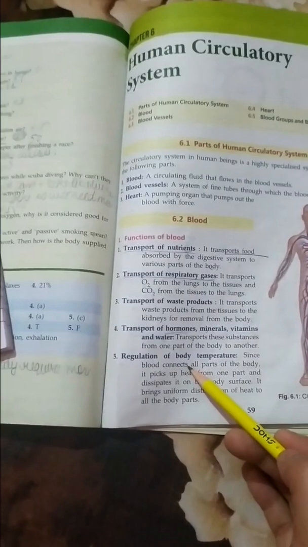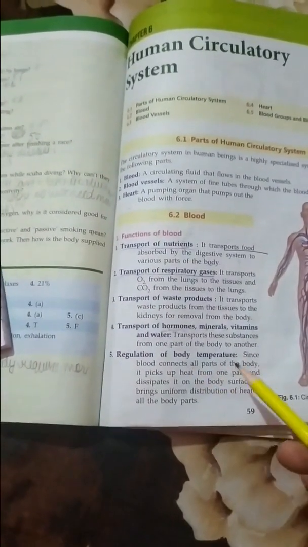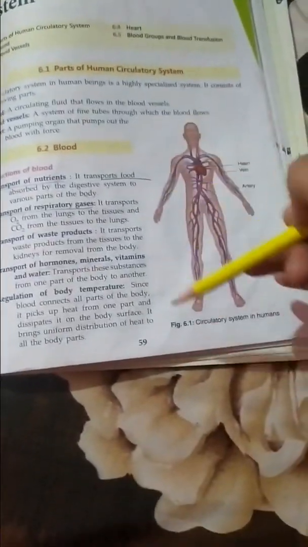Blood is also important to regulate the body temperature because blood is connected to all parts of the body. So it picks up the heat from one part of the body and dissipates it on the body surface. So it brings the uniform distribution of heat in the whole part of the body.